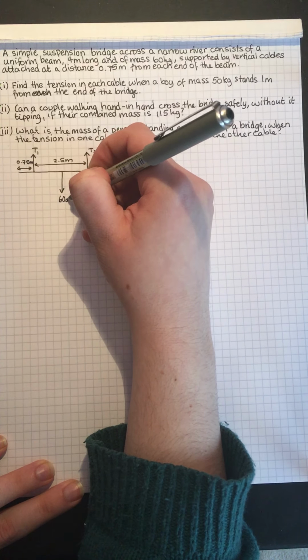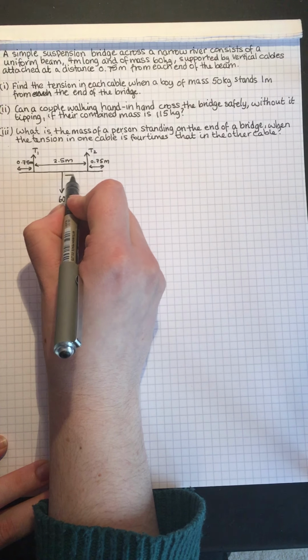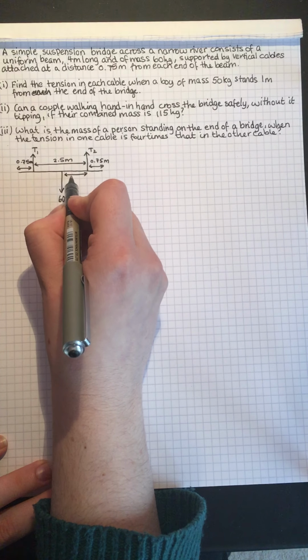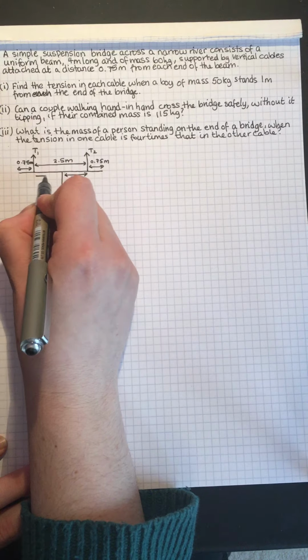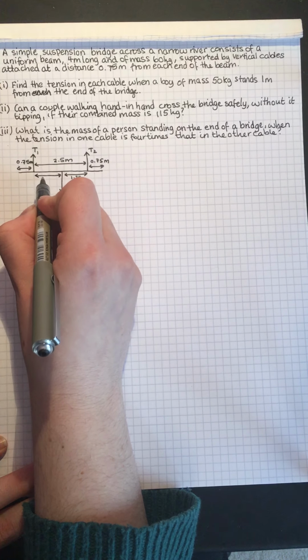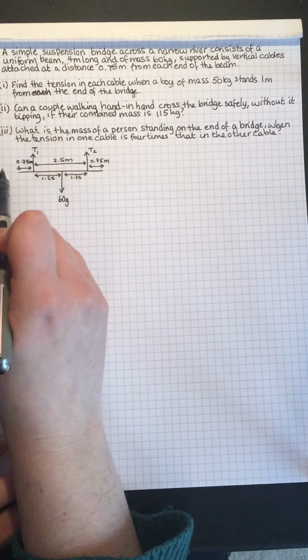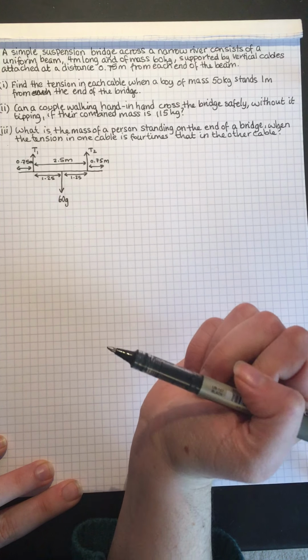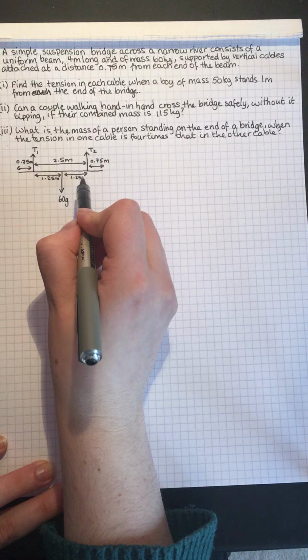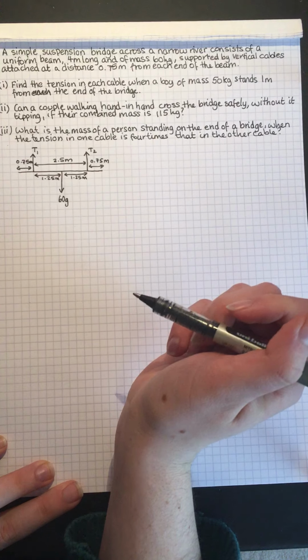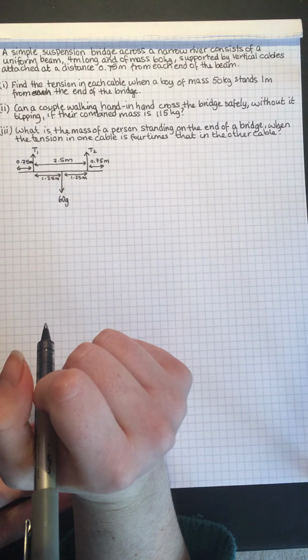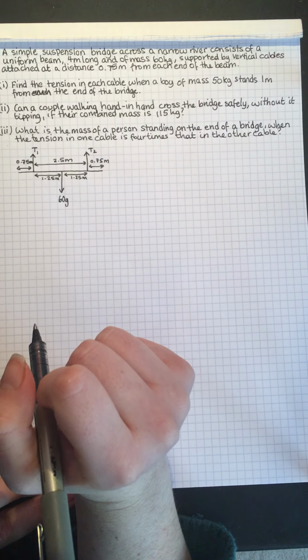Weight is 60 g, and that distance is going to be 1.25 on each side there, because it's directly in the middle of the beam, so 2 meters from each end. Add our units there. Okay, so in the first part we've got a buoy standing 1 meter from the end of the bridge.